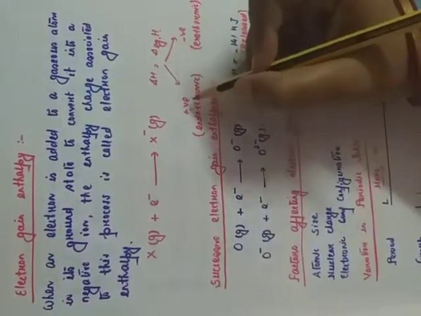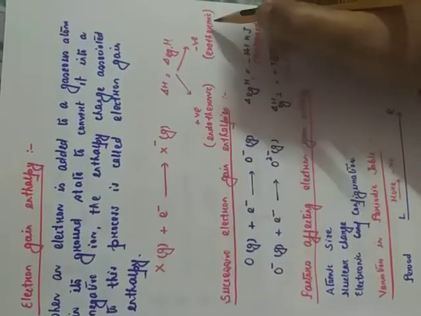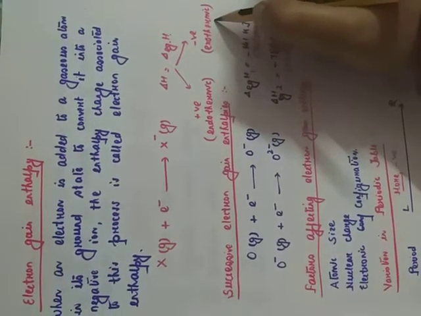It could be positive, that is endothermic. It could be negative also, that is exothermic.